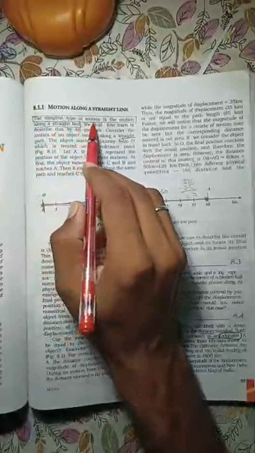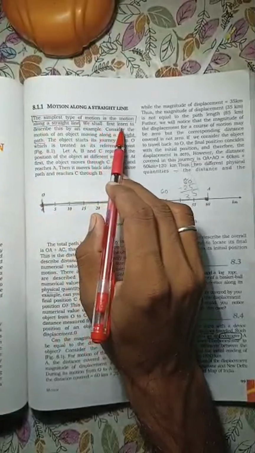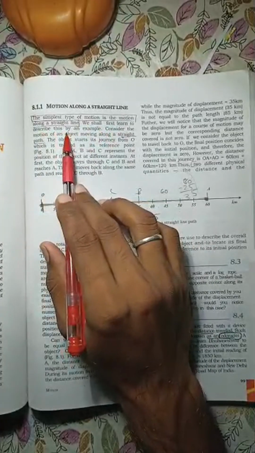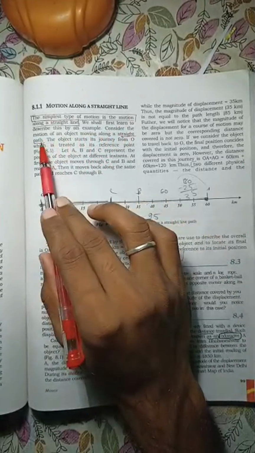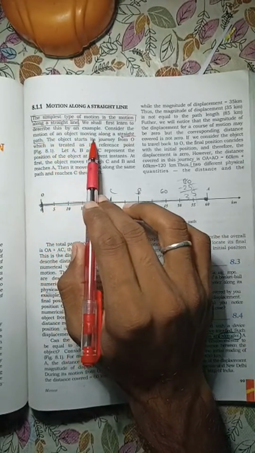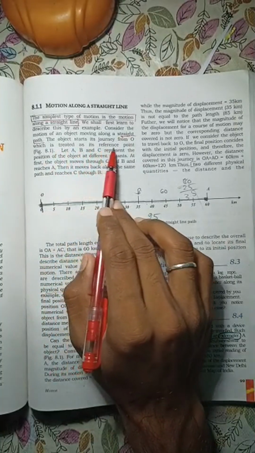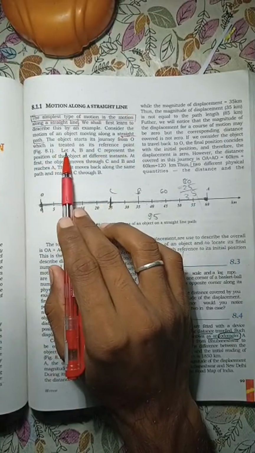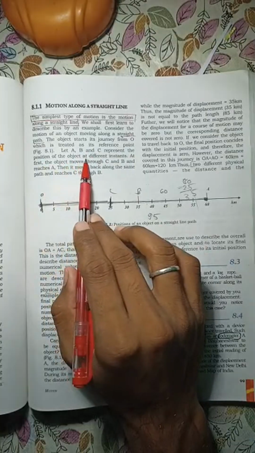Motion along a straight line. The simplest type of motion is the motion along a straight line. We shall first learn to describe this by an example. Consider the motion of an object moving along a straight path. The object starts its journey from O, which is treated as its reference point. Let A, B, and C represent the position of the object at different instants.